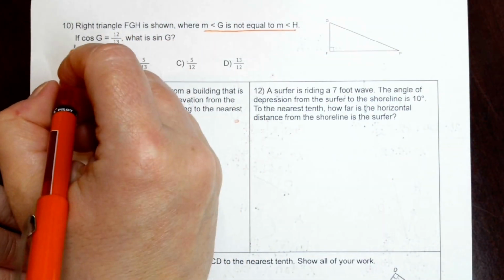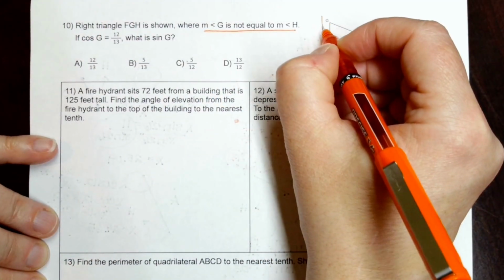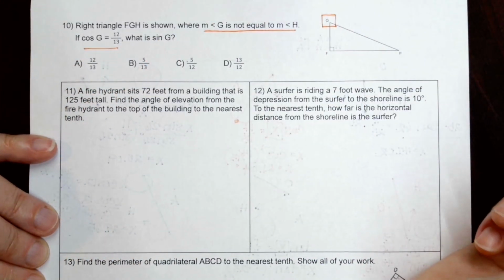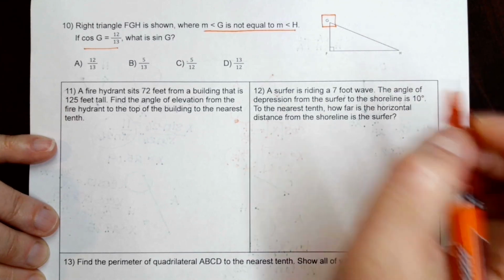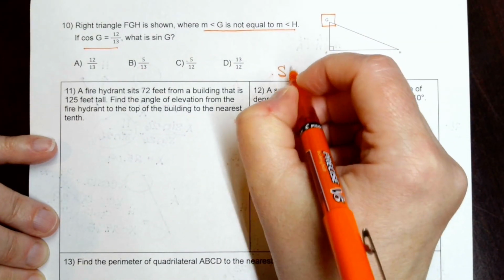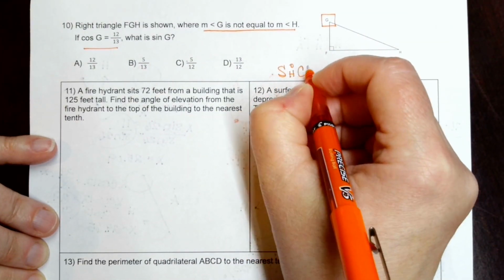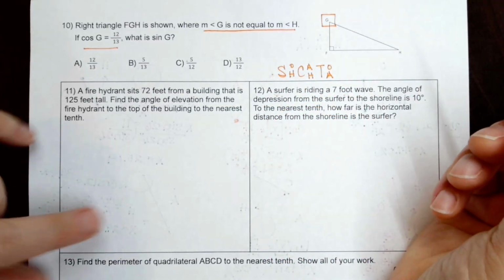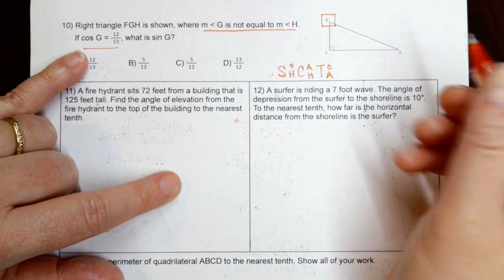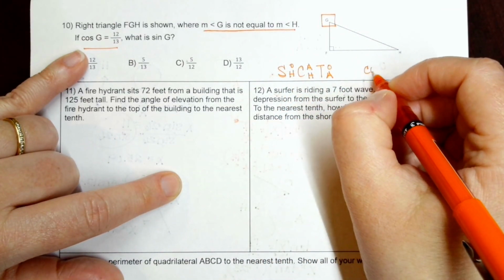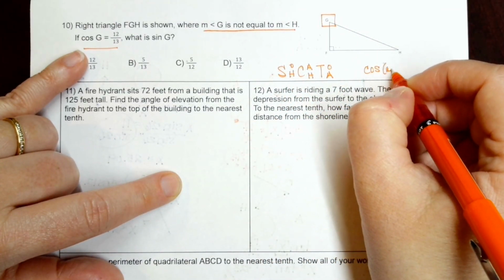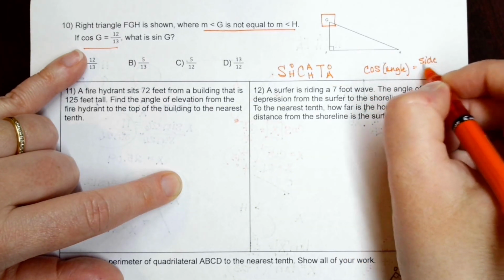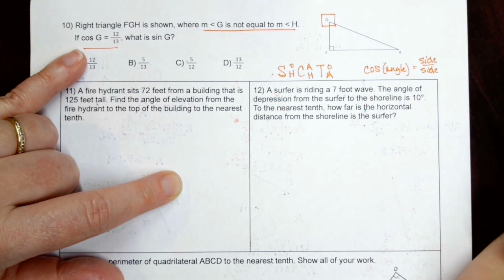Okay. Then it tells you the cosine of G, so this angle up here, is equal to 12 over 13, and they want to find the sine. Okay, so we're going to think for just a second, right? If we write out SOHCAHTOA, here's what you absolutely know about trig functions: they have to fit this. If it gave you a cosine, remember it's cosine of the angle, and that's equal to the side over side. That's what that is.